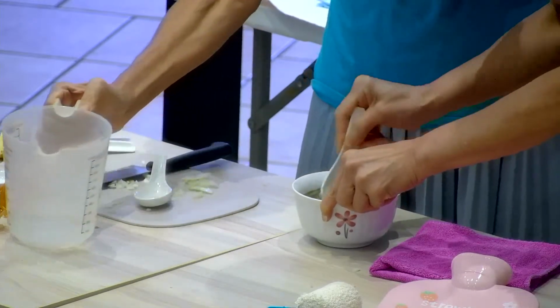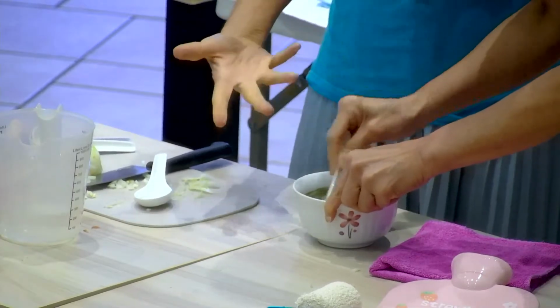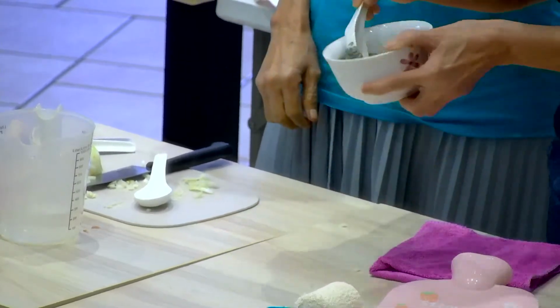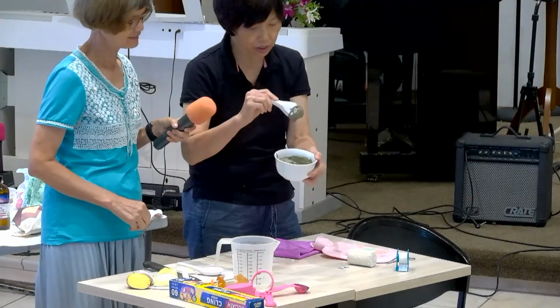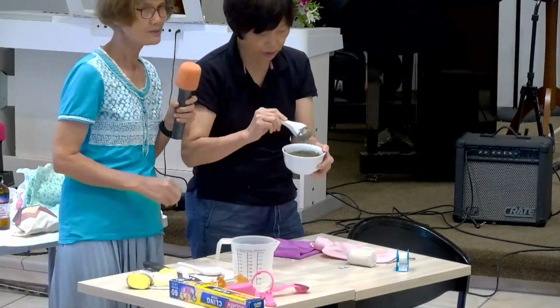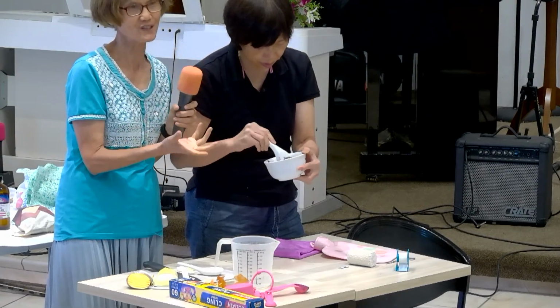Yep, so that's enough water. And maybe you turn it for them to see what it looks like, the consistency. So it's like that, a thick consistency. Yeah, that's right. And you can apply it directly on the skin and then bandage it to secure it.